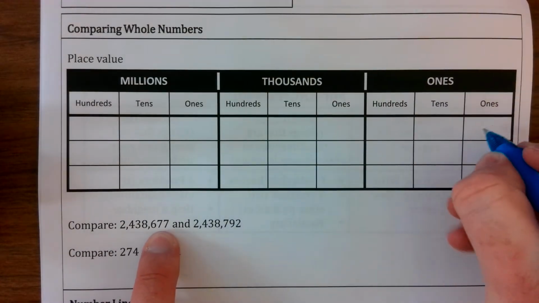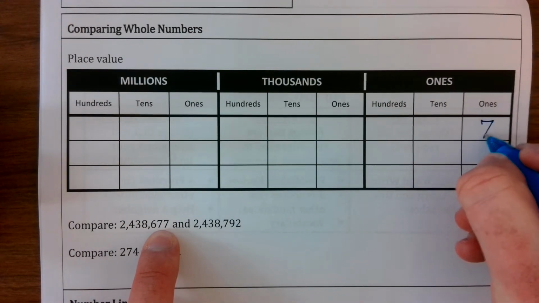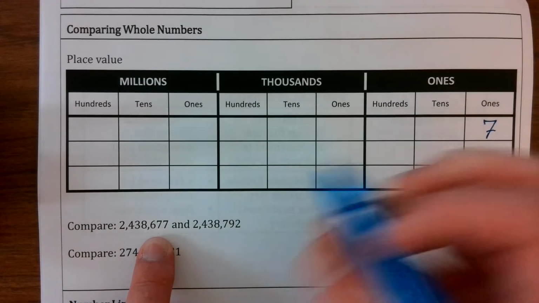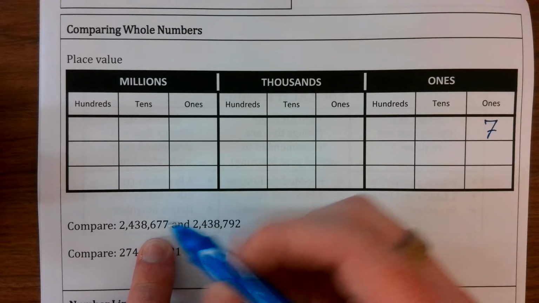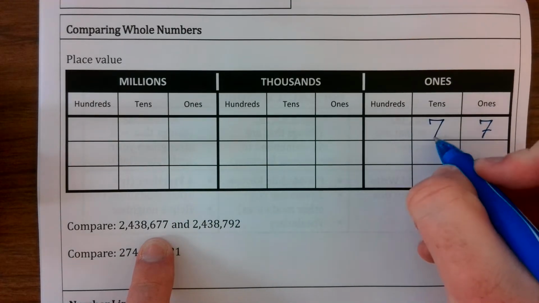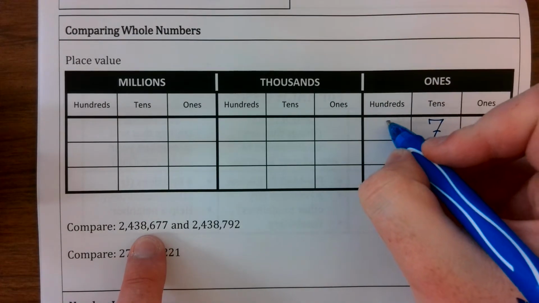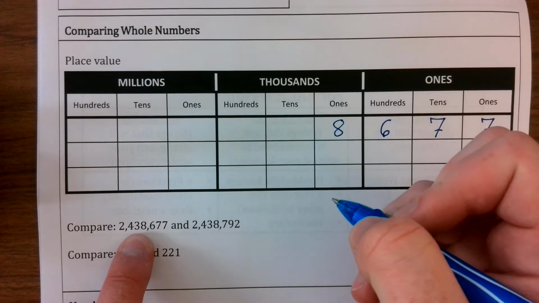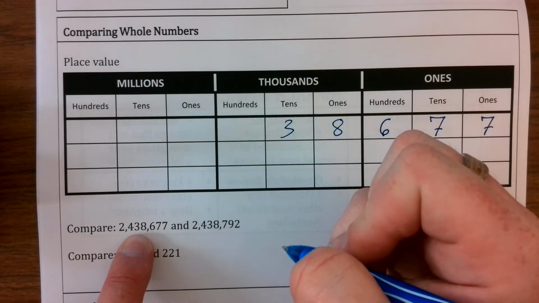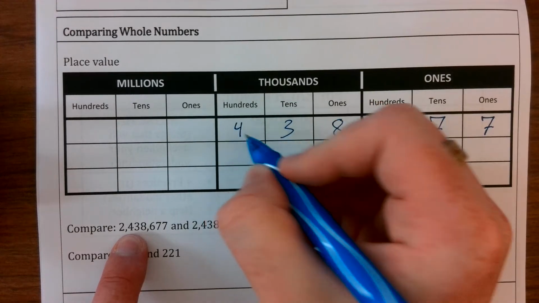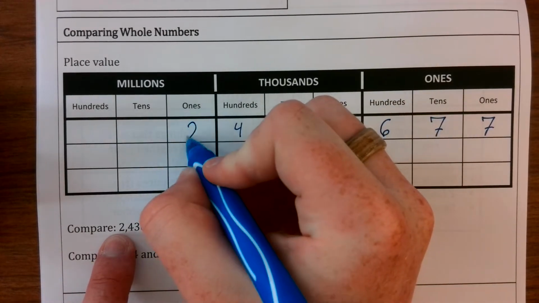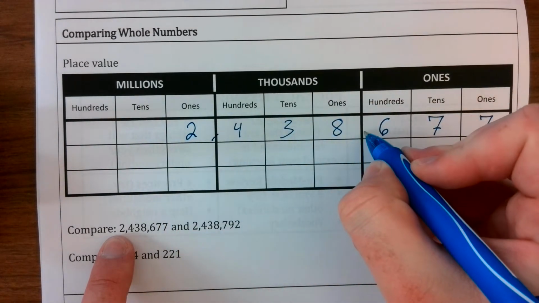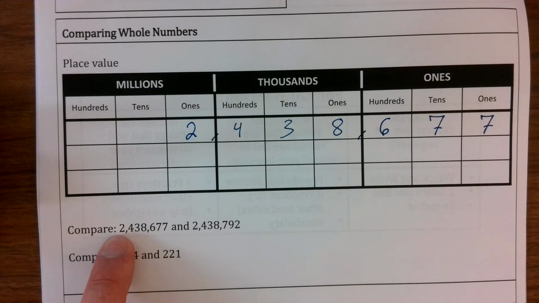I'm going to start on the right side and I'm going to say that's a 7. That goes in the 1 spot. Every time we move over a digit, we're going to move over a place value, because this 7 is not in the 1 spot, it's in the tens spot. Then we have a 6 in the 100 spot, 8 in the 1,000 spot, 3 in the 10,000 spot, 4 in the 100,000 spot, and lastly we have a 2 in the 1 millionth place. You might also see commas here. So there's our first number in.